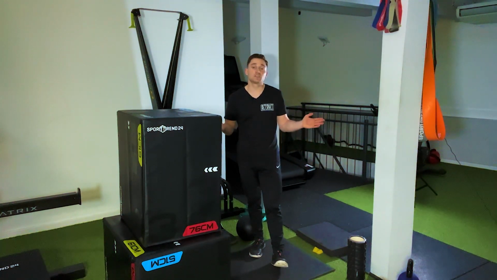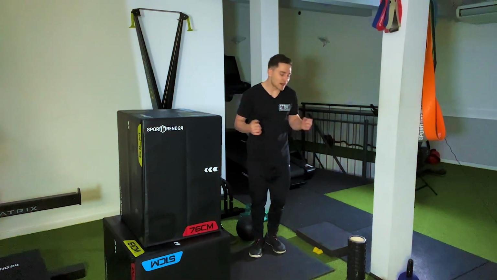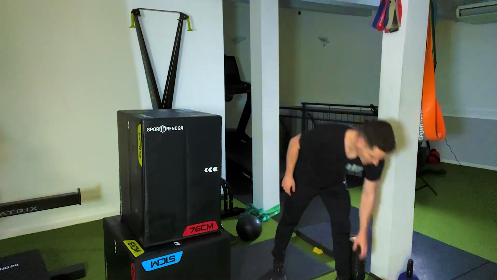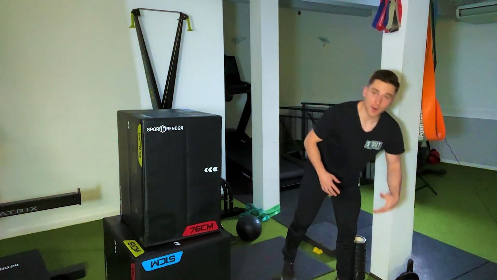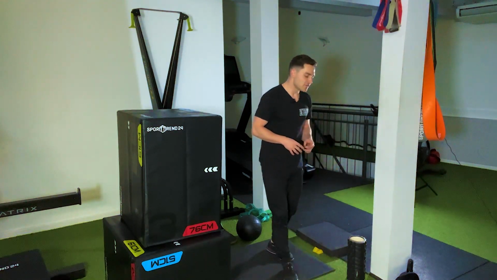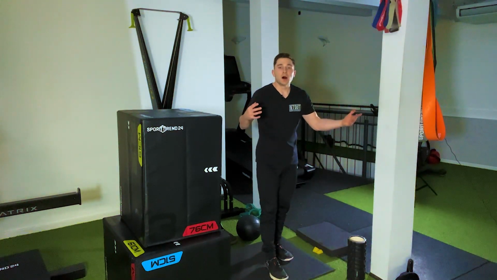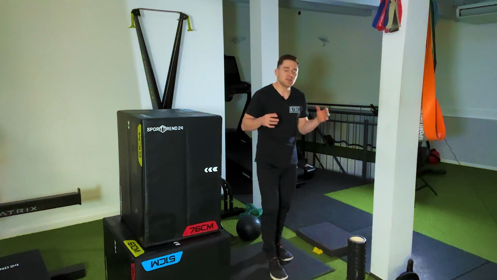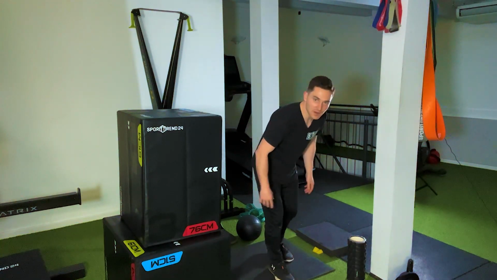I'm just going to perform a 30-second plank. We're going to stay as tight as I possibly can. And that's going to help me recover, help my body recover, so I can perform another heavy set of deadlifts. But I'm still going to get some work done in the meantime, so I'm not just sitting around for 3 to 5 minutes in the gym.